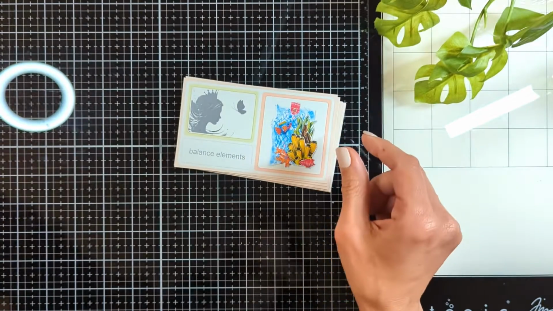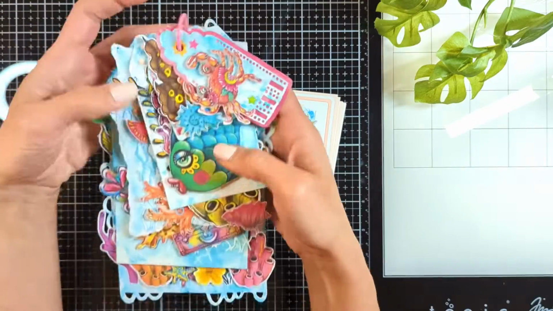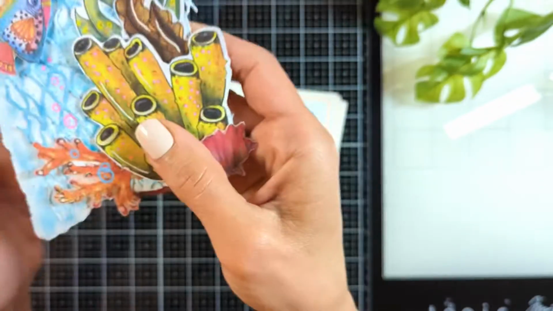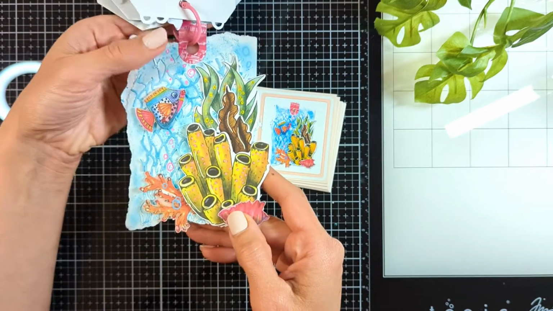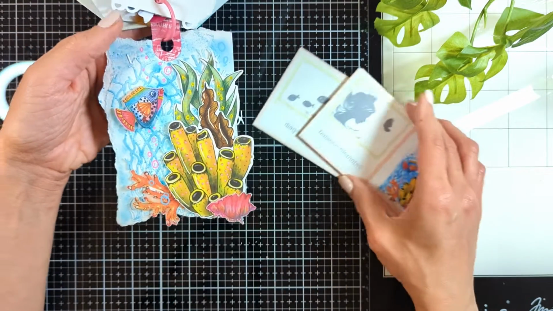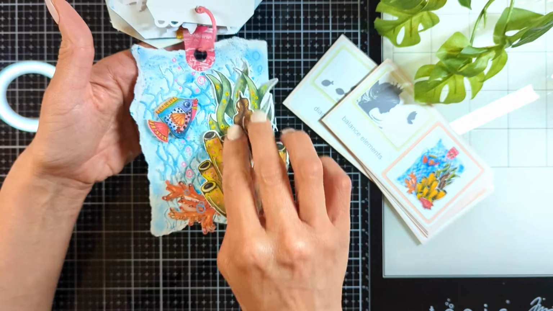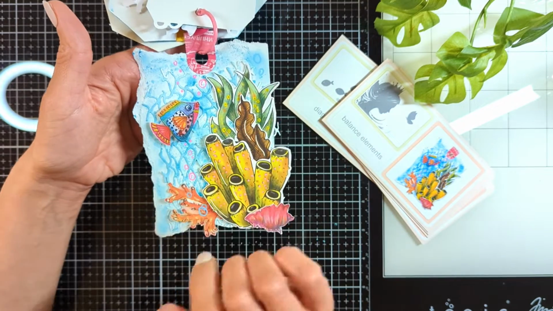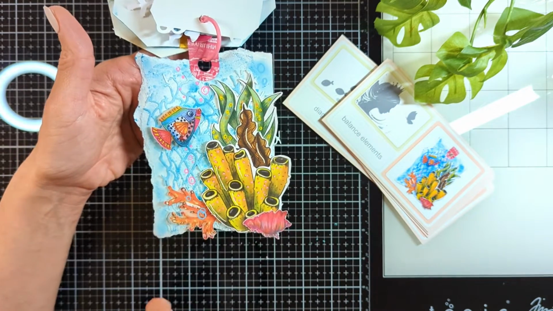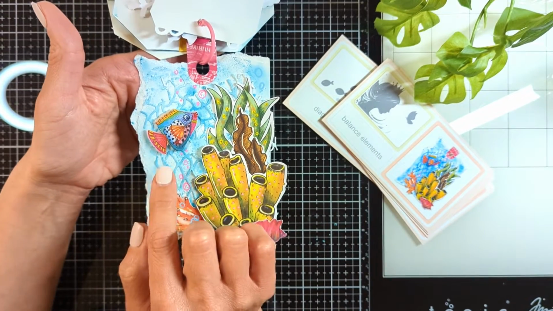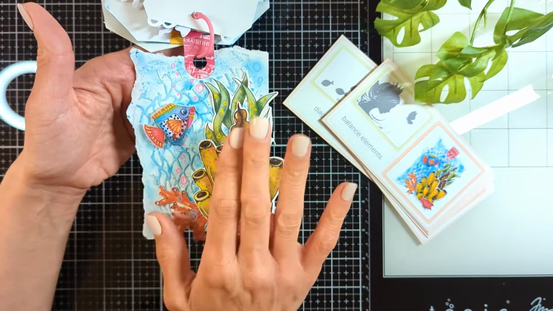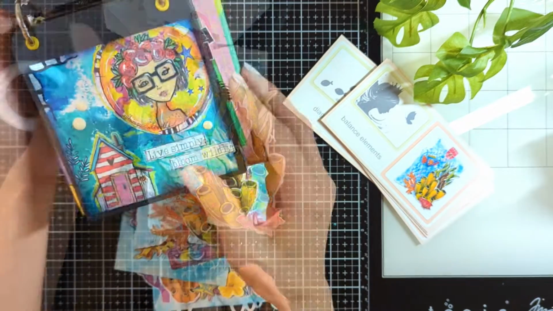As an example, over here in this tag, let me bring the actual tag so you can see it bigger. On this tag, I added a big cluster of coral reefs, and to balance this big image, I added the little fish on the other side. It gives a dynamic that the fish is moving, and at the same time, it's balancing the bigger element or cluster with something smaller on the other side.